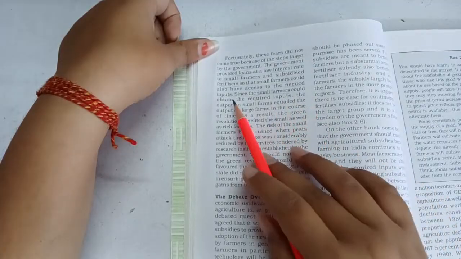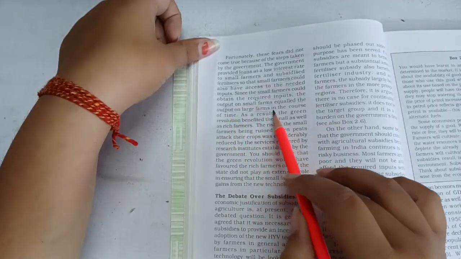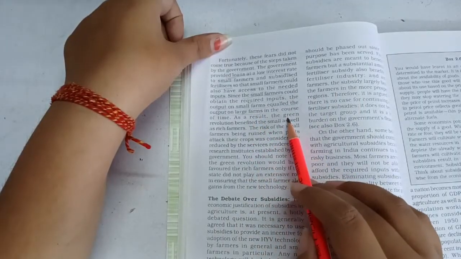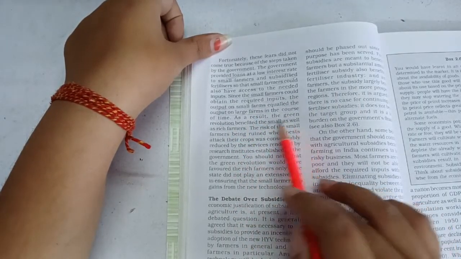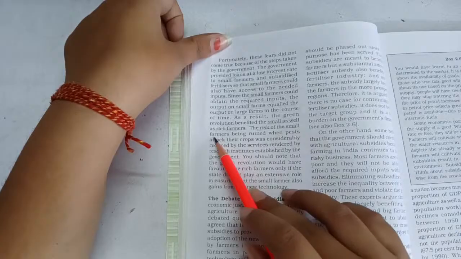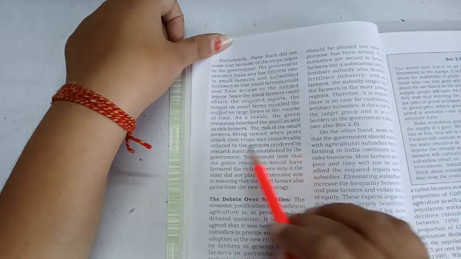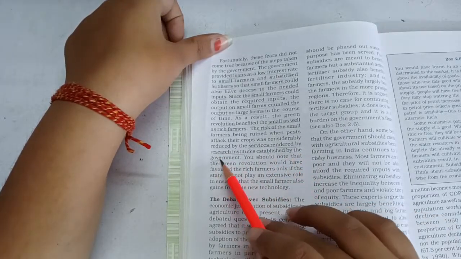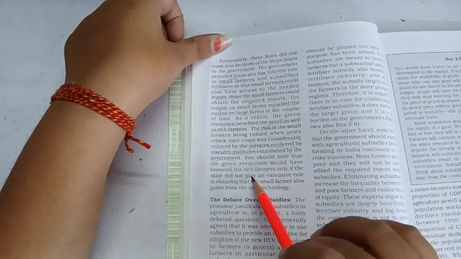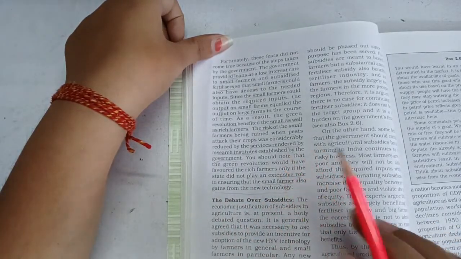Since the small farmers could obtain the required inputs, the output on small farms equaled the output on large farms in the course of time. As a result, the Green Revolution benefited the small as well as rich farmers. The risk of the small farmers being ruined when pests attacked their crops was considerably reduced by the services rendered by research institutes established by the government. You should note that the Green Revolution would have favored the rich farmers only if the state did not play an extensive role in ensuring that the small farmers also gain from the new technology.